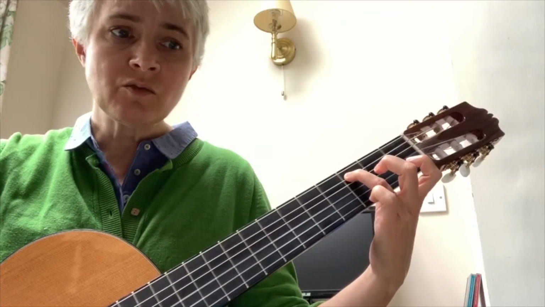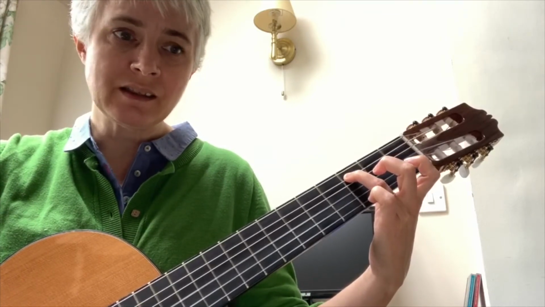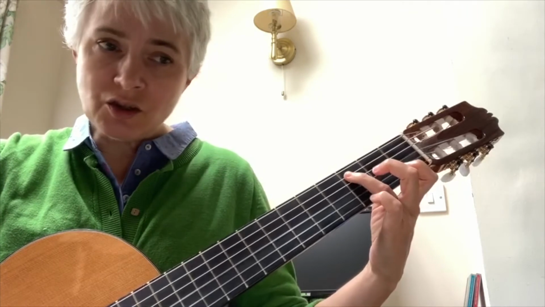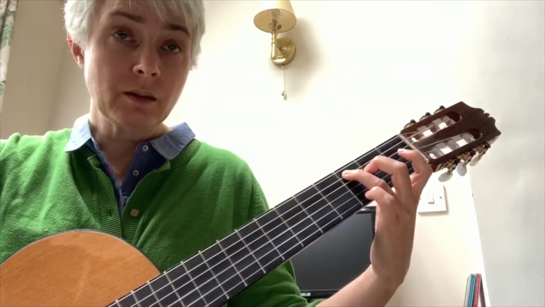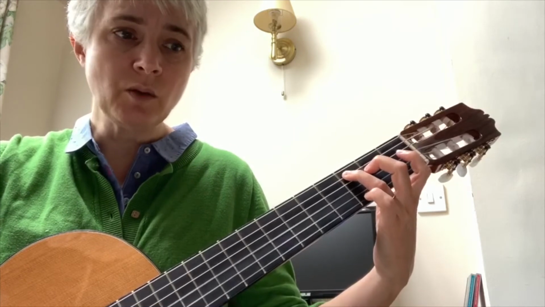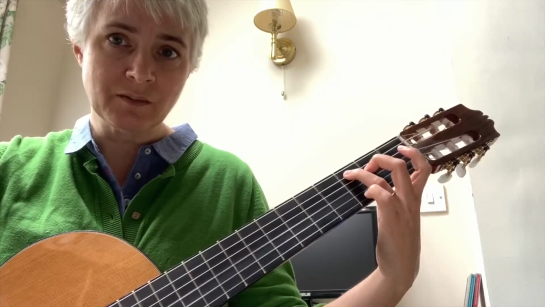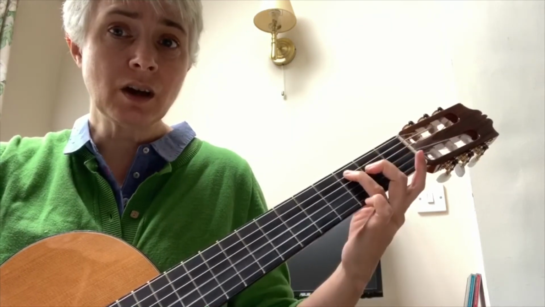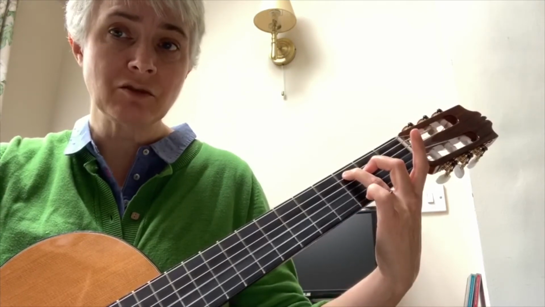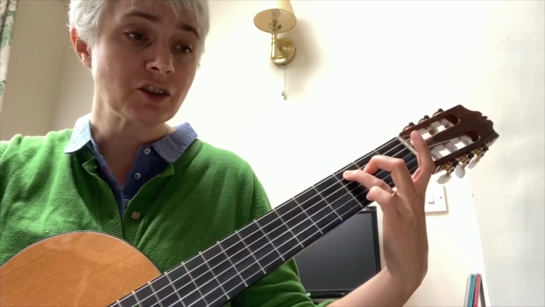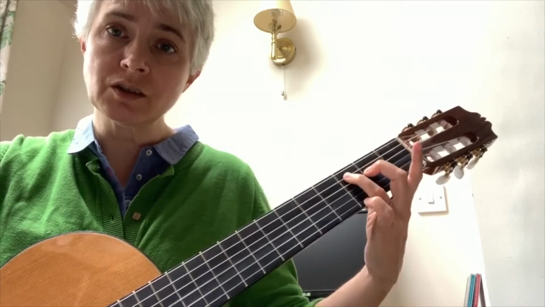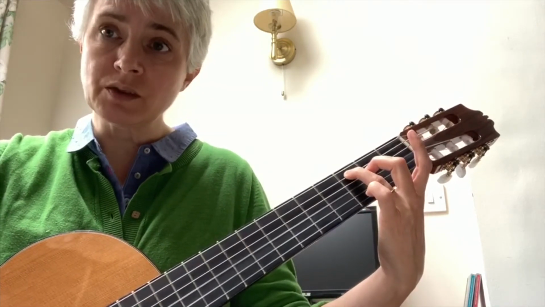Notice those repeated open E's there. Just emphasise those a bit, because they're not moving. Even though they're high notes, they won't draw attention to themselves unless you cut them off. Make sure they carry on sounding. Your hand is nice and arched so that you're not going to sit on those notes and cut them off.